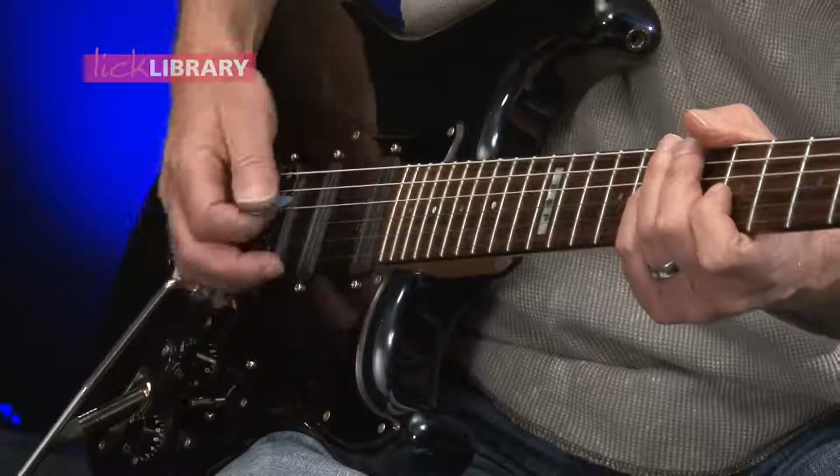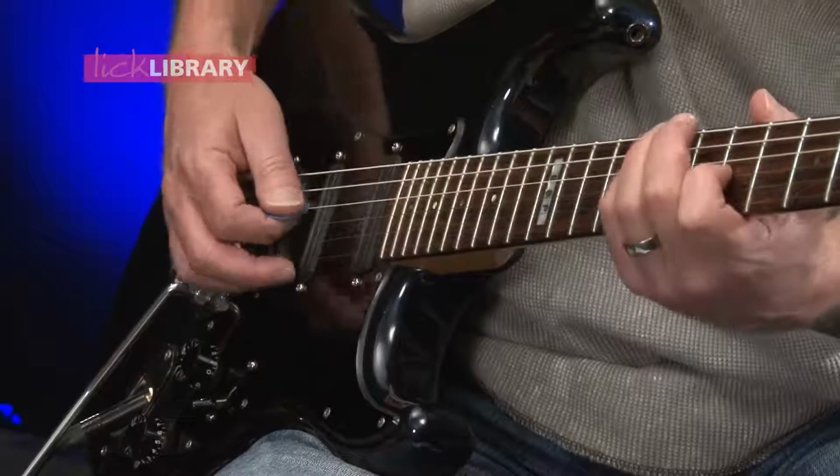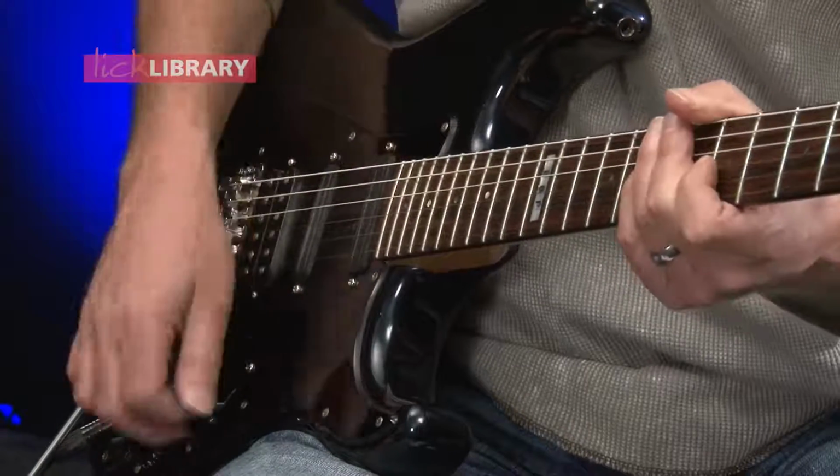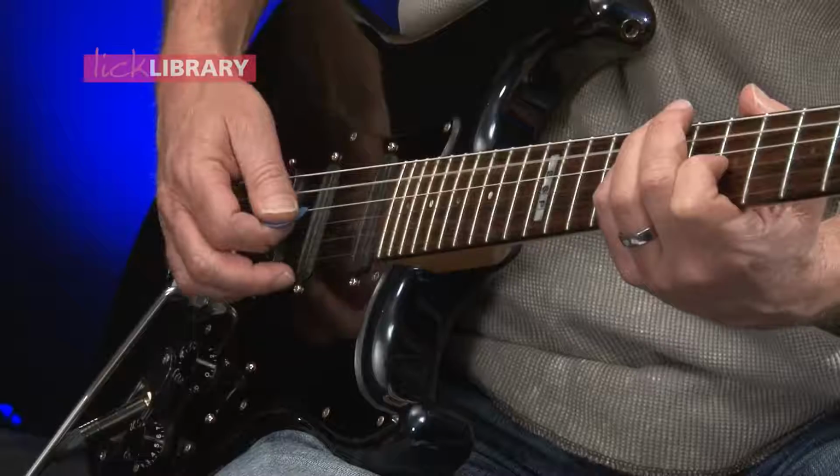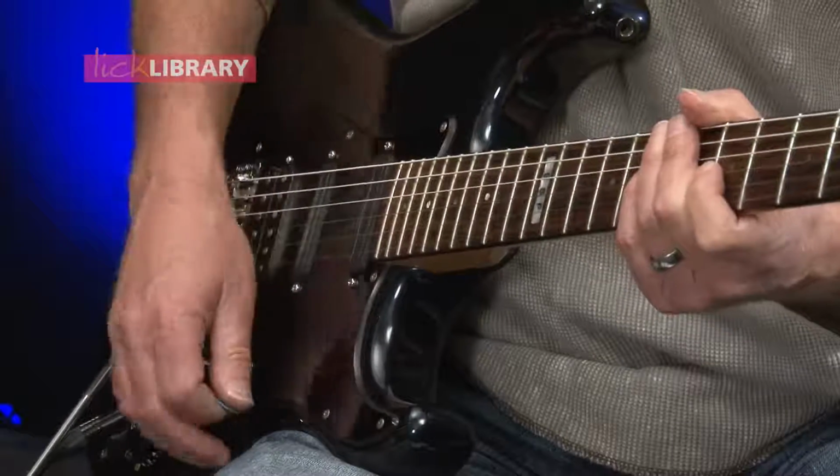Here's the back pickup. The back pickup will also have more output. That could be nice. Here's the front pickup. So I've got a lot of options.